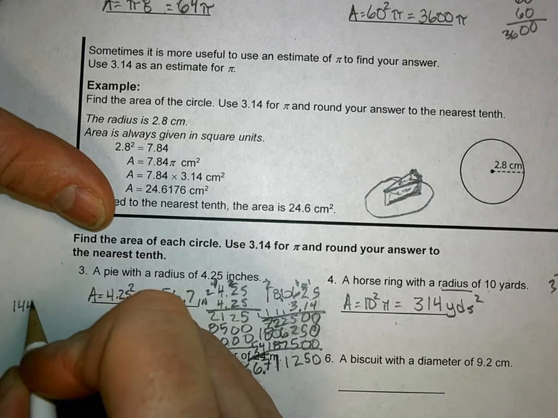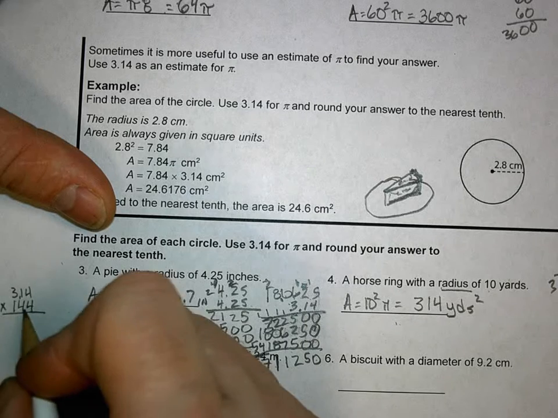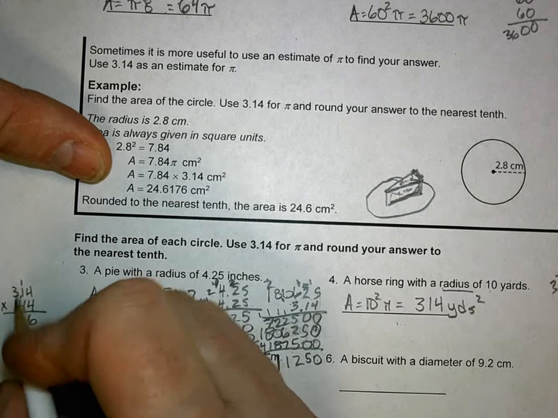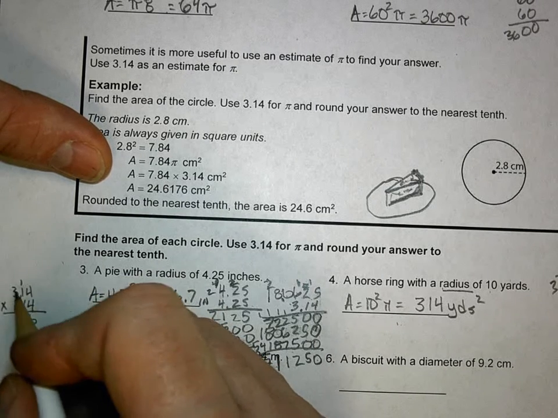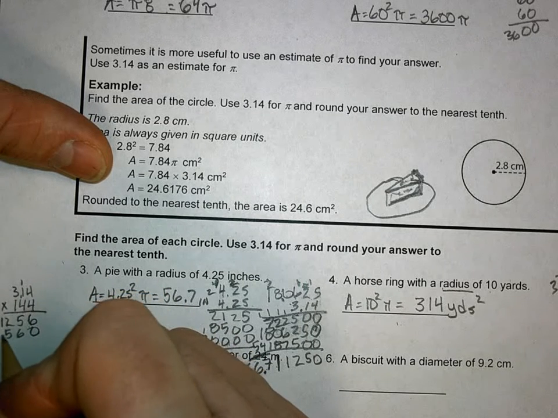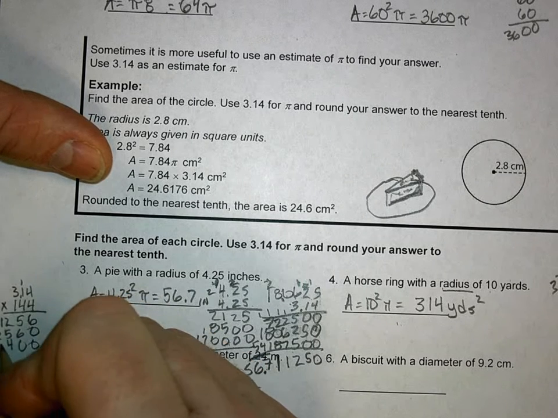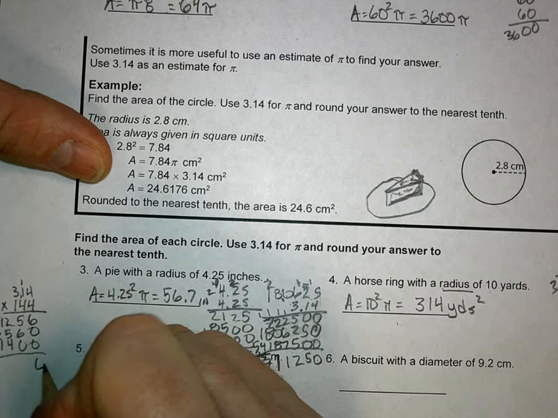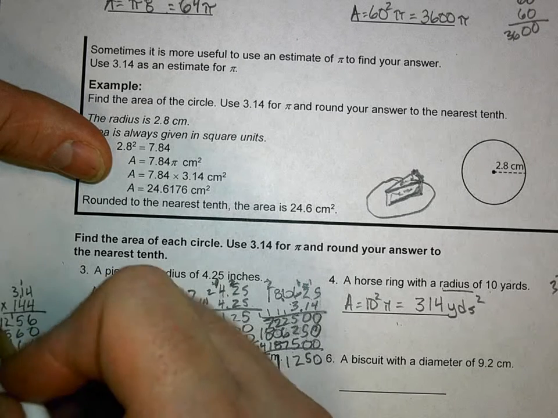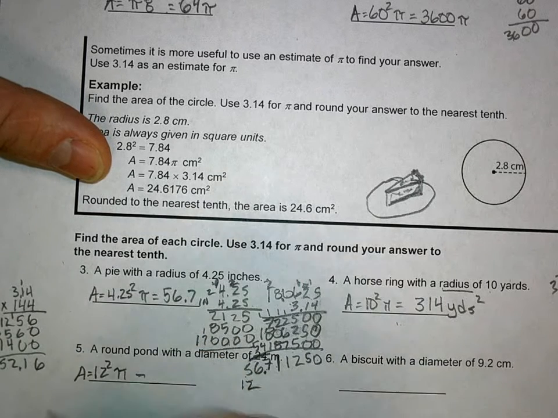So 144 times 3.14. I stacked it that way on purpose because there's 2 4s, so they're going to be exactly the same. 4 times 4 is 16. Carry the 1. 4 times 1 is 4, plus 1 is 5. 4 times 3 is 12. I put 2 zeros and then I've got 1 times 4, now add it all together. 2 decimal places puts me at 452.16.